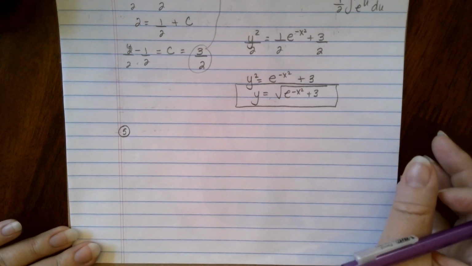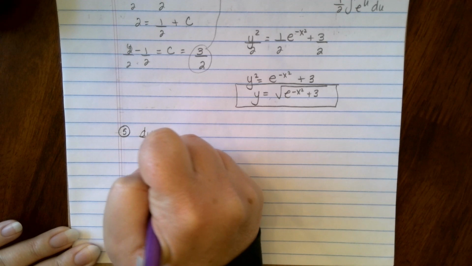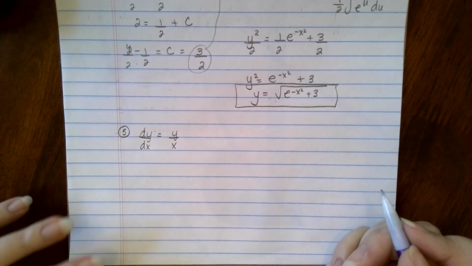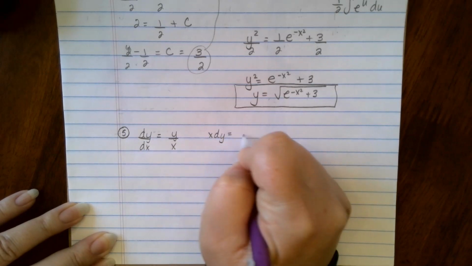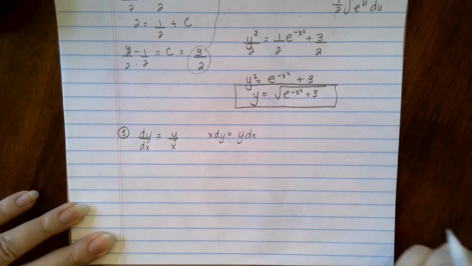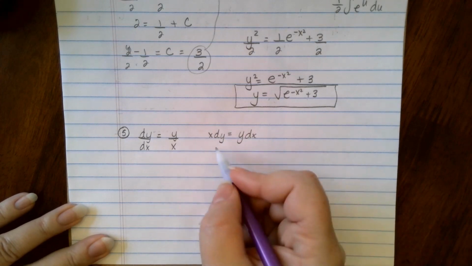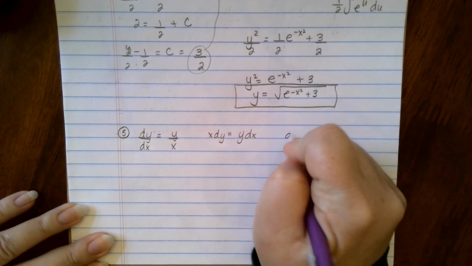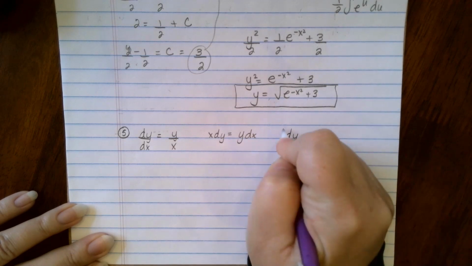All right, number 5. So we're going to start off with dy/dx is equal to y over x. Now with this one, when we cross multiply, we end up with x dy is equal to y dx. Well, that's not right, because I want the x over here with my dx, and I want the y over here with my dy, so I'm going to divide both sides by both of them. So I get dy over y is equal to dx over x.